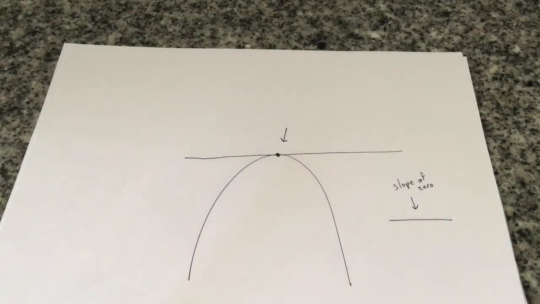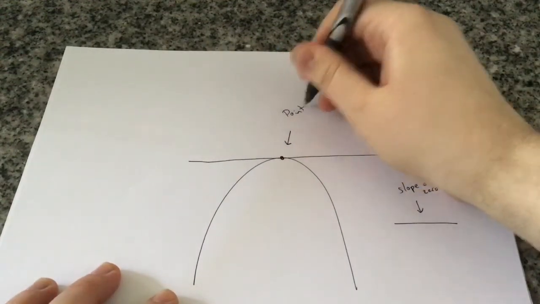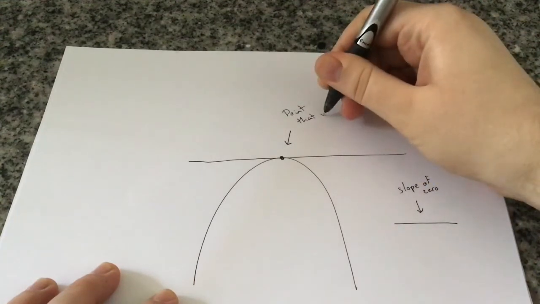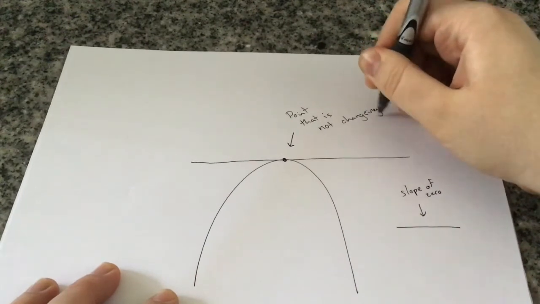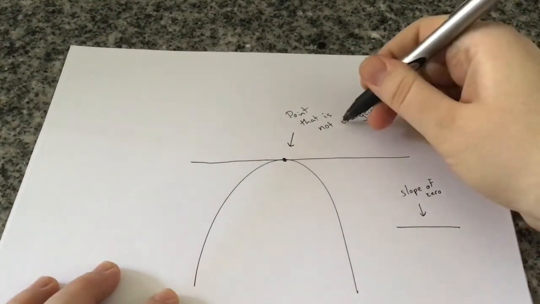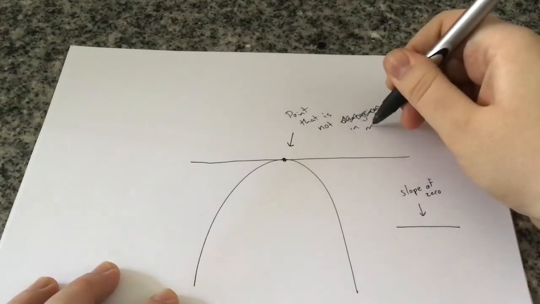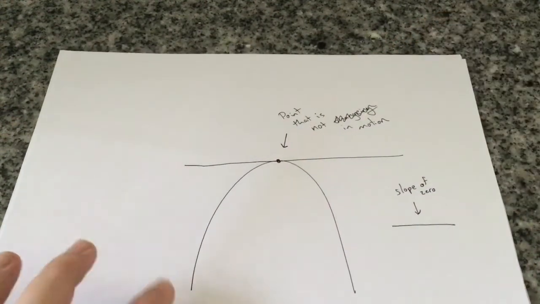And that's what we're going to be identifying in this next section of derivatives. We're going to be taking functions, finding their derivatives, and using those to determine at what points the function is not in motion. So I'm going to label that here. I think I misspelled changing. Ignore that. I would edit that out of the video, but I need to learn how to do that.